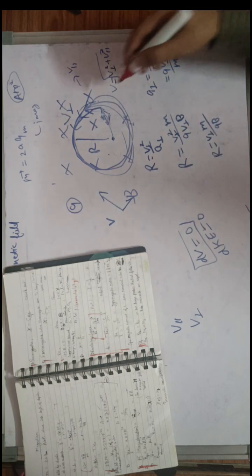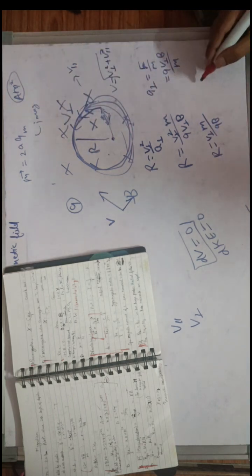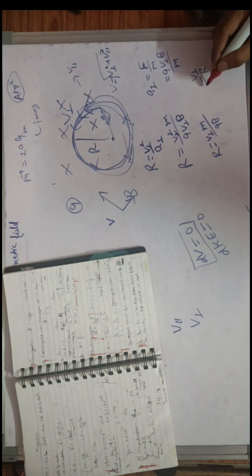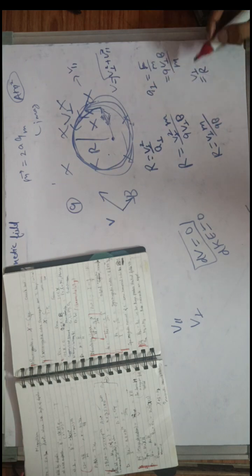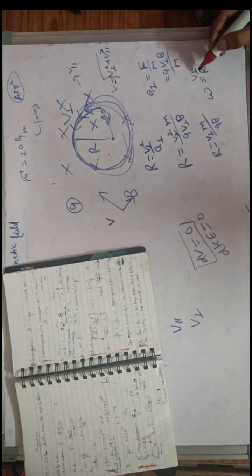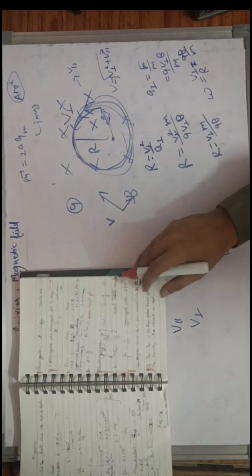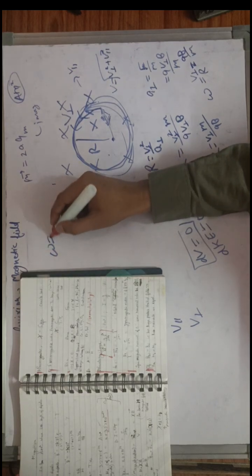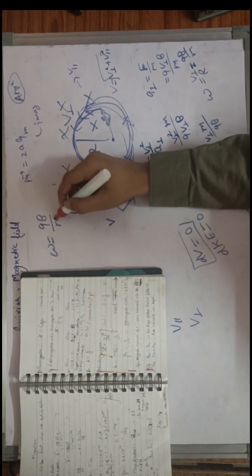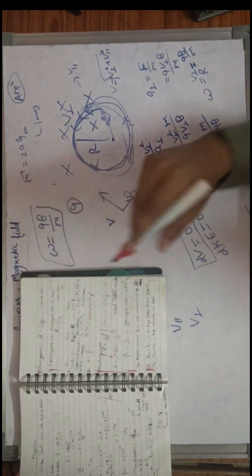And the angular velocity of this body can be written as v perpendicular by r, the tangential velocity divided by the radius, where the radius value is v perpendicular m by qB. This omega will be equal to qB by m. So we get one important formula for the angular velocity of the rotation of this charged particle, equal to qB by m, which is independent of the velocity.